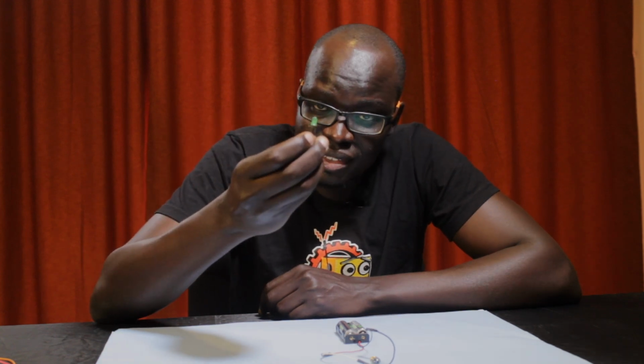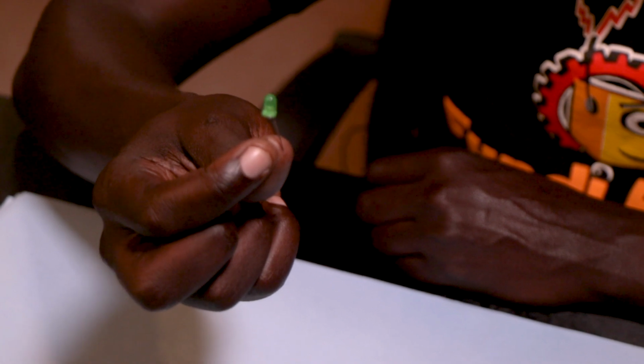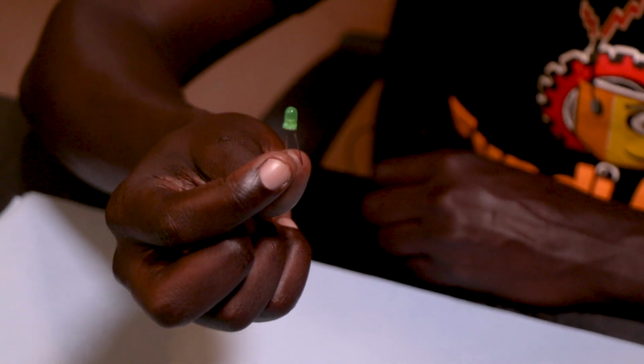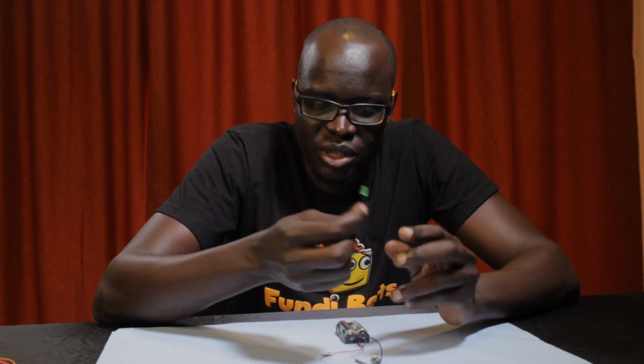However, these bulbs, light emitting diodes, that also convert electrical energy into light, are polarized. If you connect it one way or another way, it will either light up or it won't. And that's because it allows electrical energy to only flow in one direction. Right? That's what polarized means.